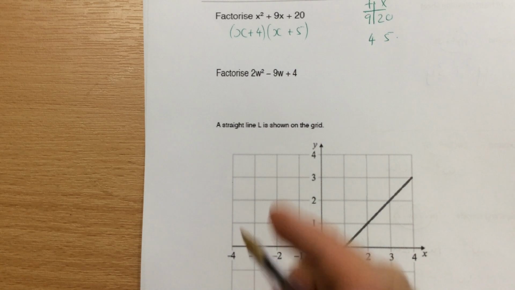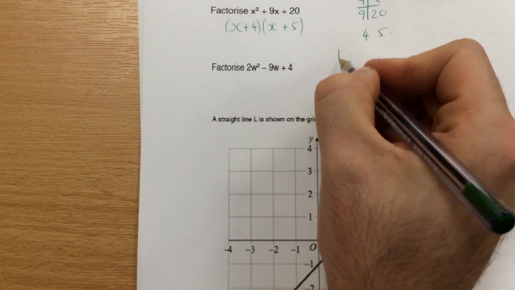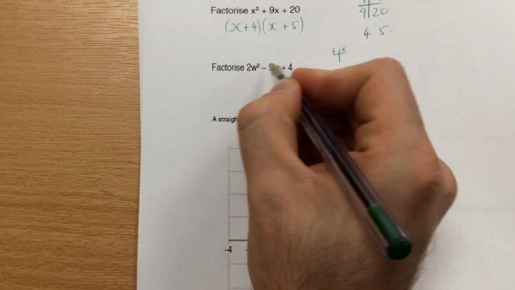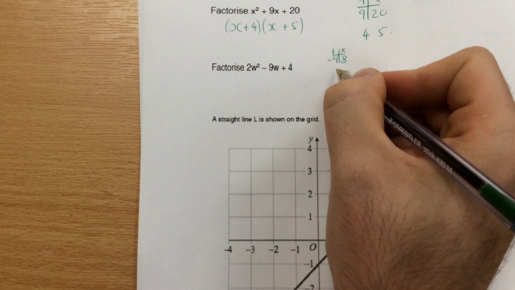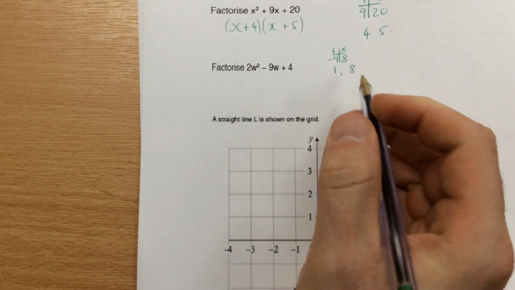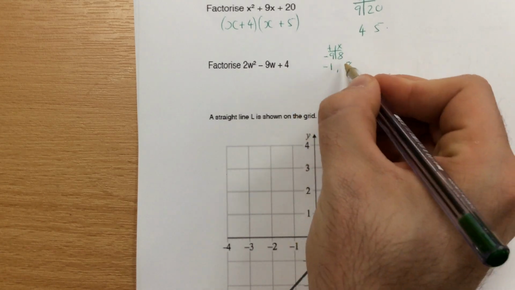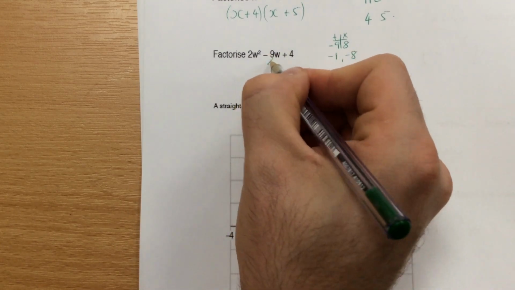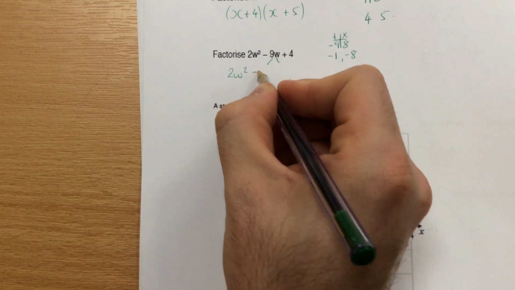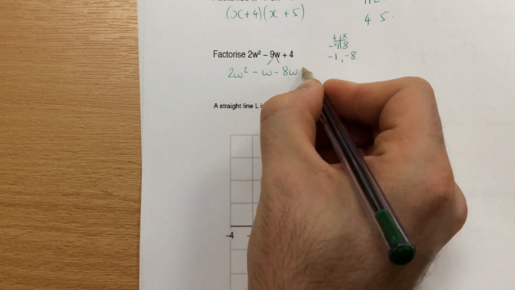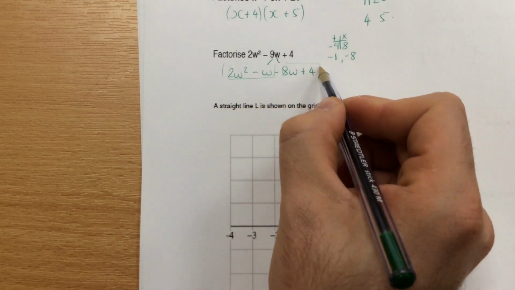When there's a number in front of the w squared, in this case, I've got to do the same process, but with my times number, they have to times to make 8 this time, and they're still added to make minus 9. So my factors are going to be 1 and 8, and if I need them to make minus 9 when they add together, I'm going to have to do minus 1 minus 8. I'm going to split that term in the middle, so I'm going to get 2w squared minus w minus 8w plus 4. And I'm going to factorize the first part, and I'm going to factorize the second part separately.